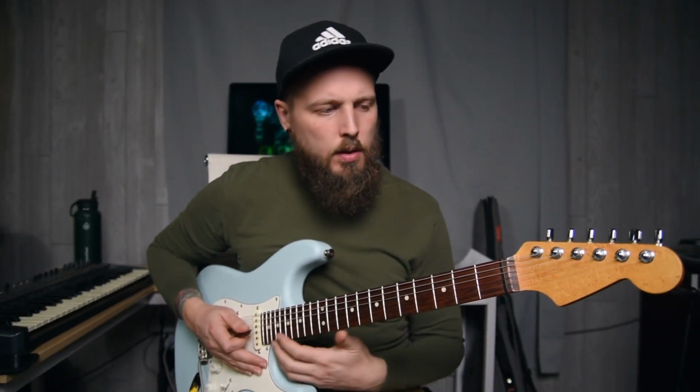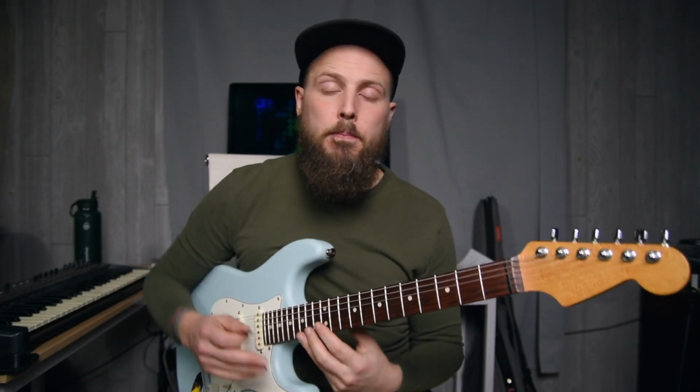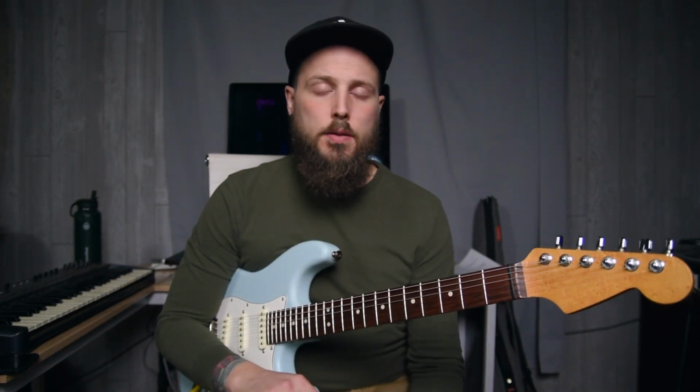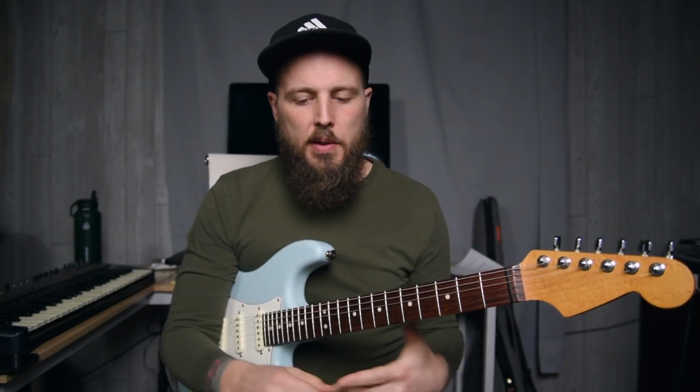And learning the intervals on a single string and being able to move through them is another great way to improve your overall understanding of how to connect the different areas of the fretboard. I just wanted to mention those because those are 2 ideas that you could explore further on your own.